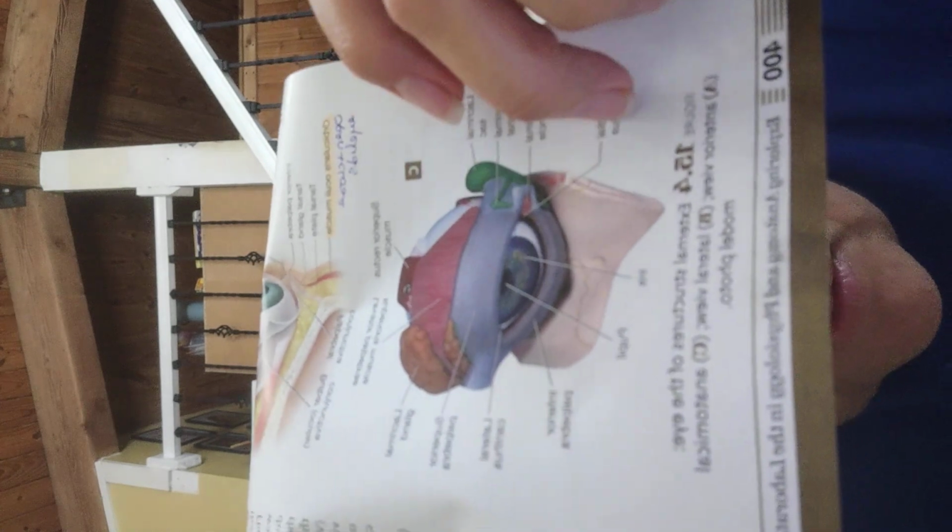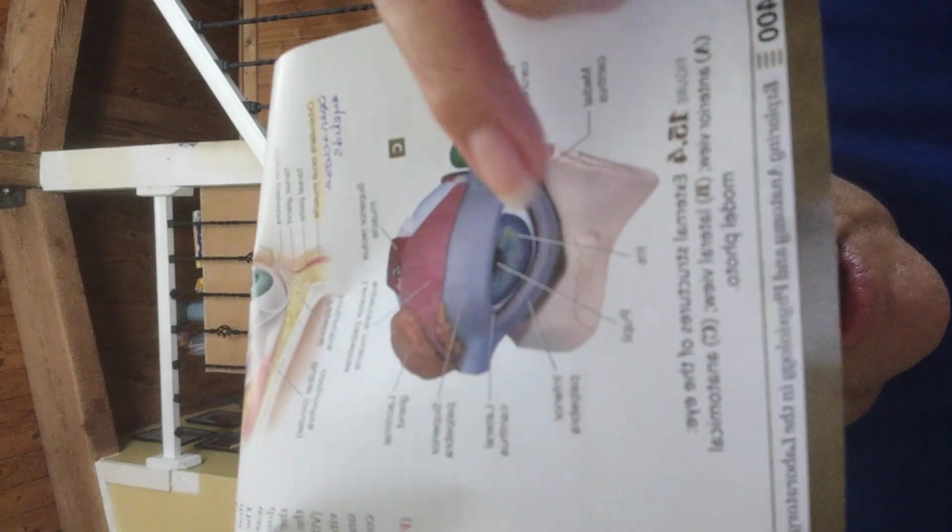Did I show every picture? Oh, we have another picture here, but it's kind of the same thing. But here you can see the iris and the pupil in a better picture. I already talked about them, but this looks better in the frontal view.